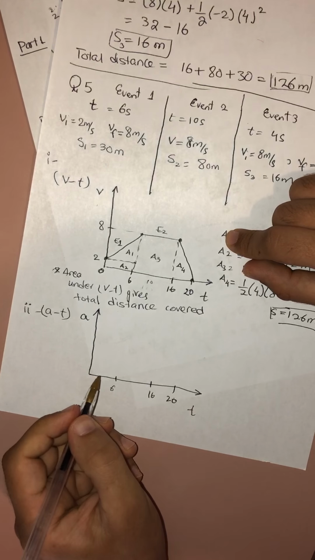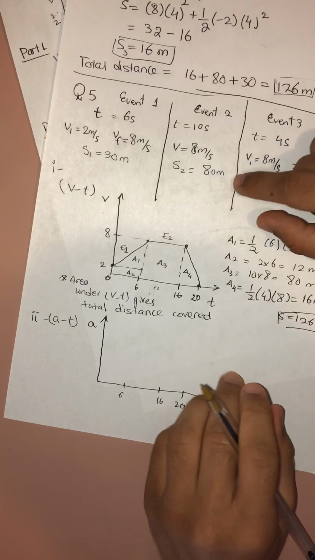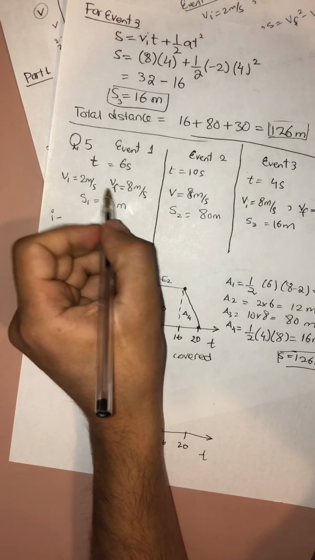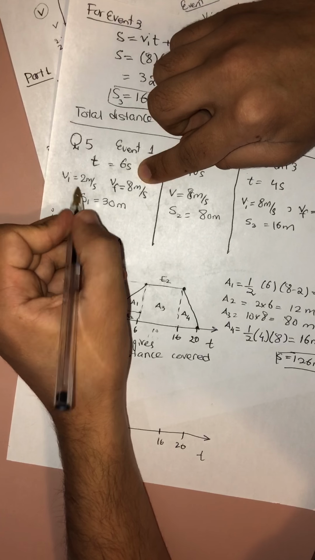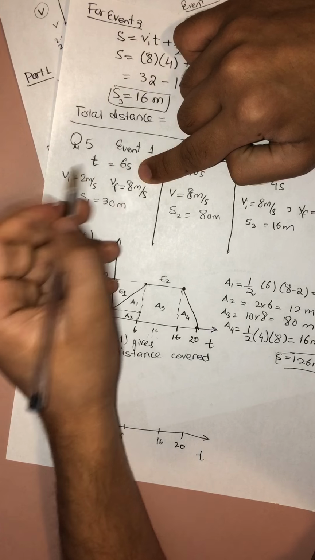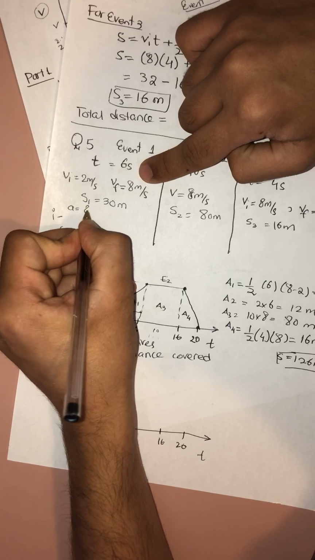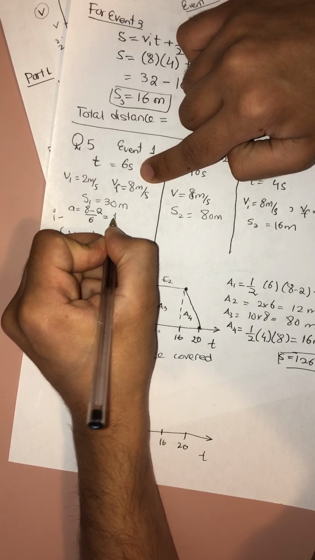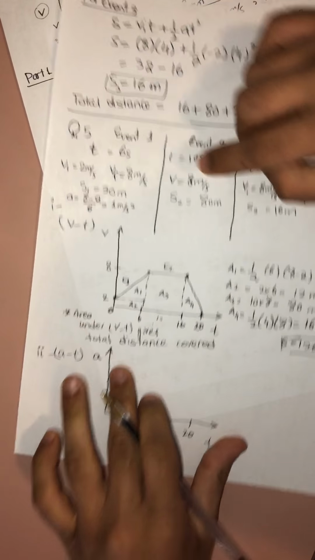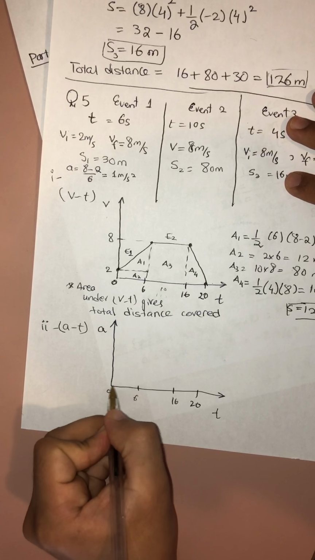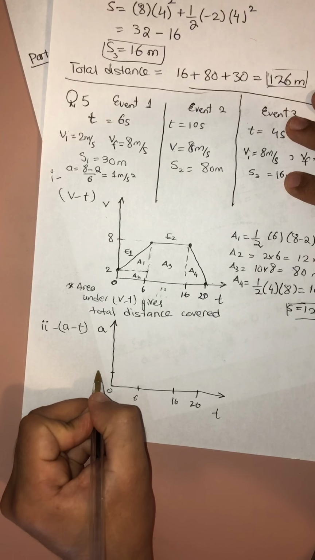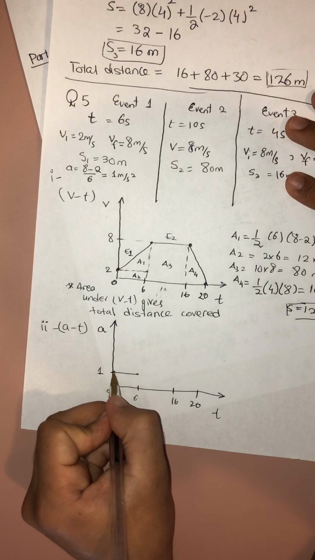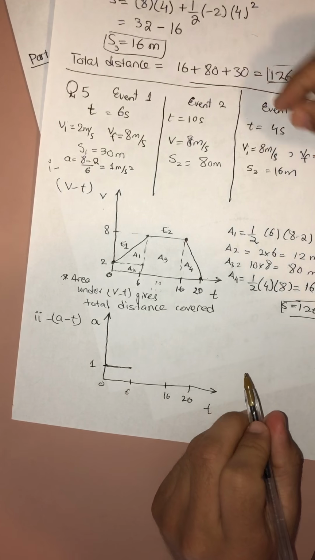From 0 to 6, you can find the acceleration because we have Vf is 8, Vi is 2, time is 6, so acceleration is 8 minus 2 divided by 6. This gives 1 meter per second square. So from 0 to 6 our acceleration is constant, and it would be something like this.